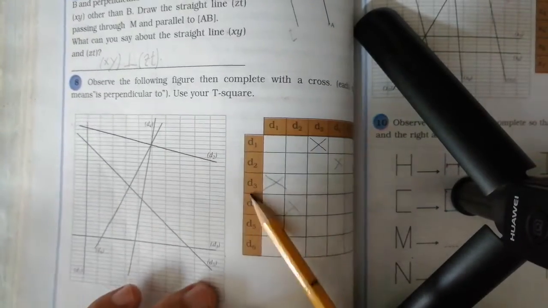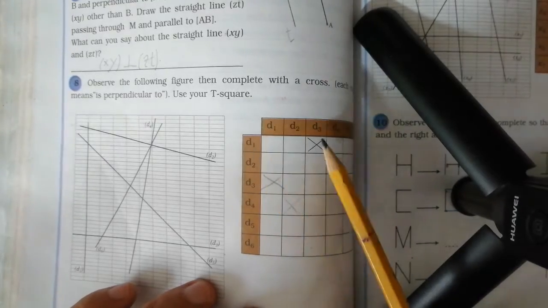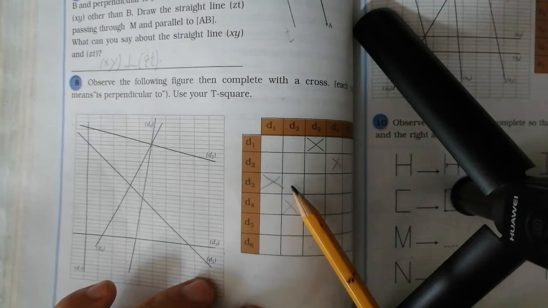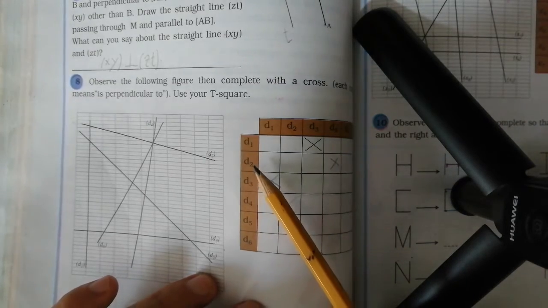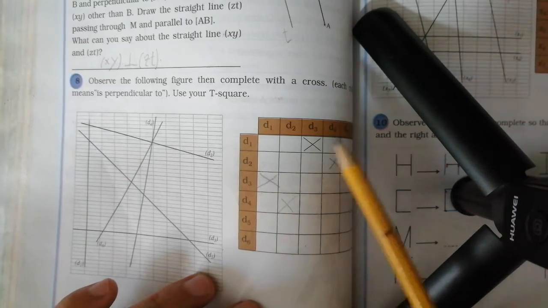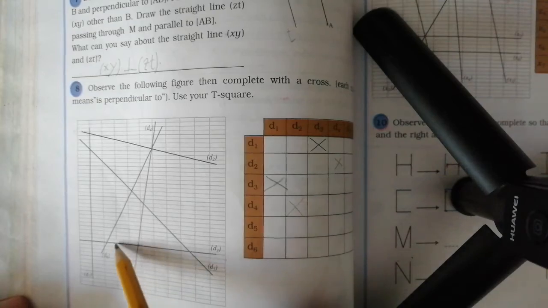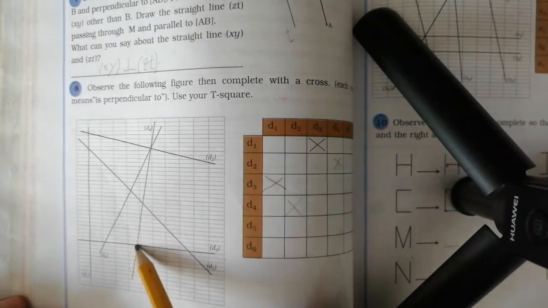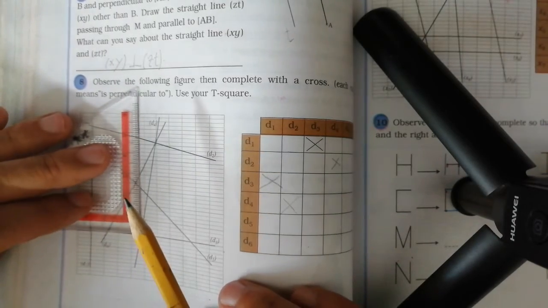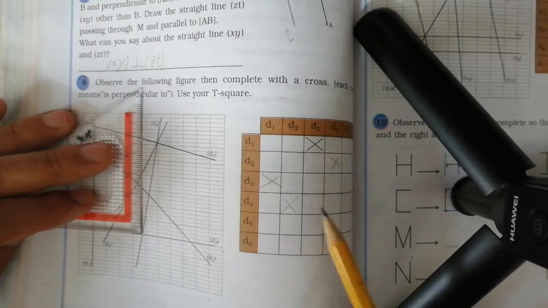Now D3 and D1 are perpendicular, since D1 and D3 are perpendicular. D3 and D2 are not perpendicular, since D2 and D3 are not perpendicular. Now D3 and D4. This is the line D3 and this is the line D4. The point of intersection is here. No right angle between them, so they are not perpendicular.